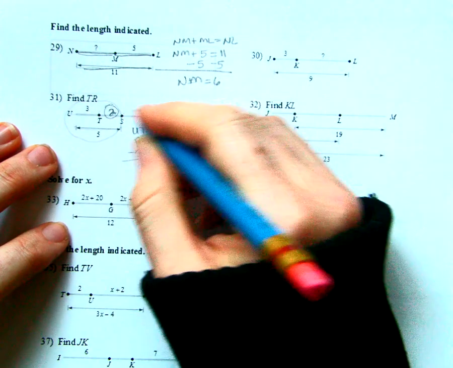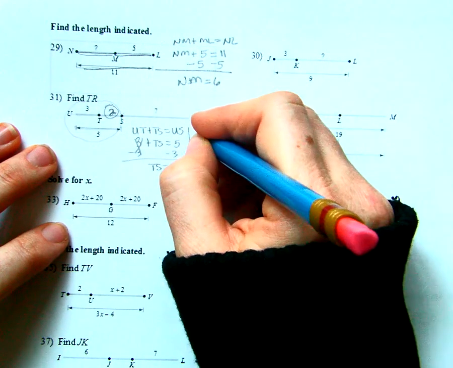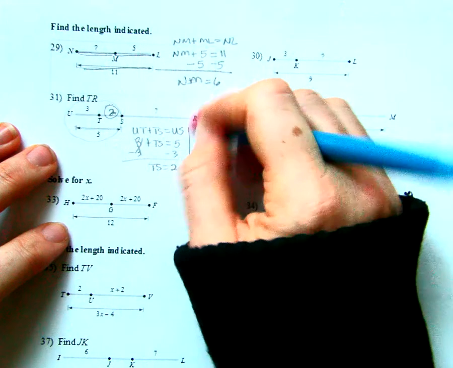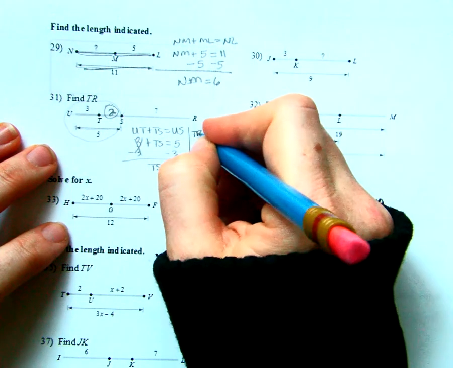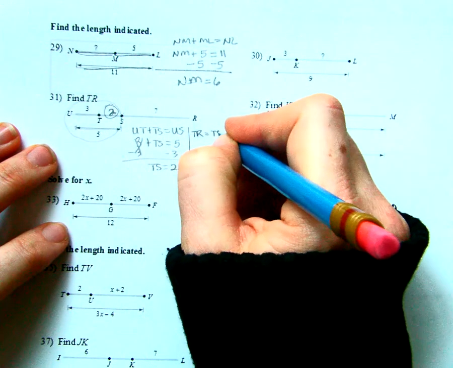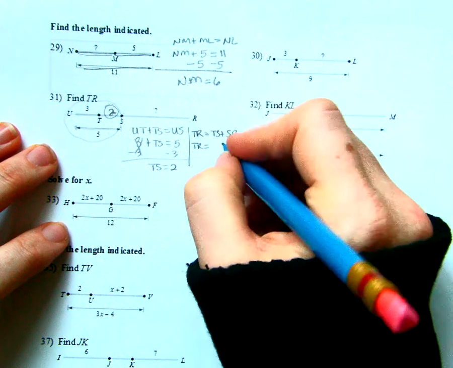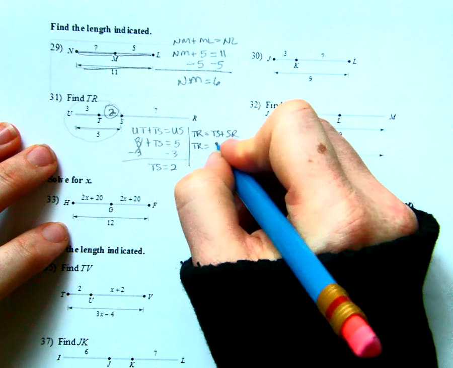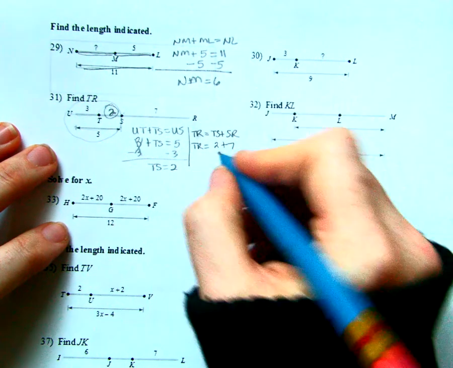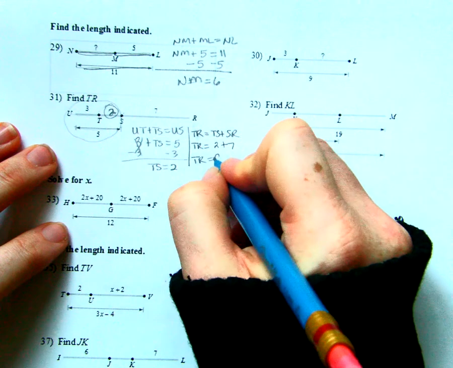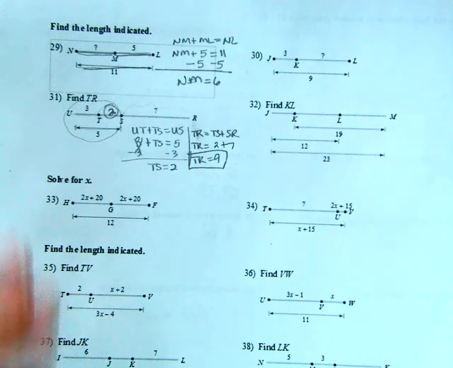So just stick a 2 right here. And now I can actually find SR. I know SR. I can find TR by adding TS and SR together. So TS we just found is 2. SR is given as 7. So TR has to be 9.